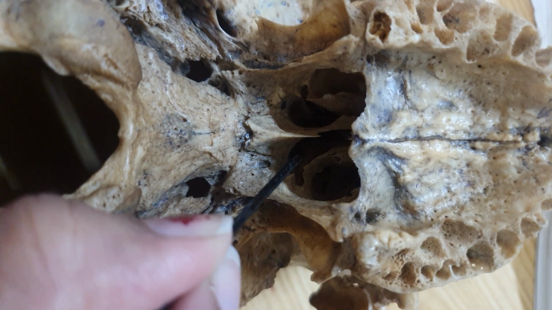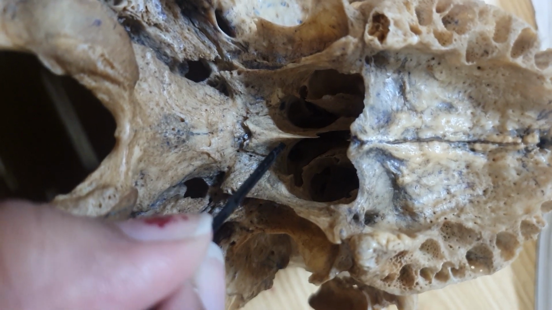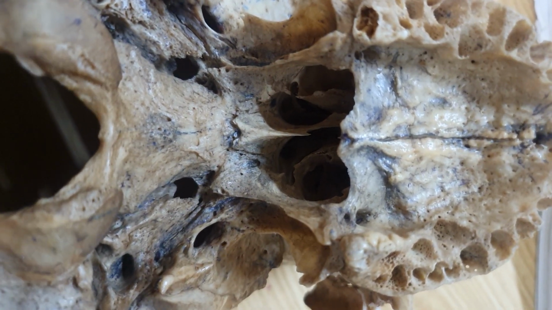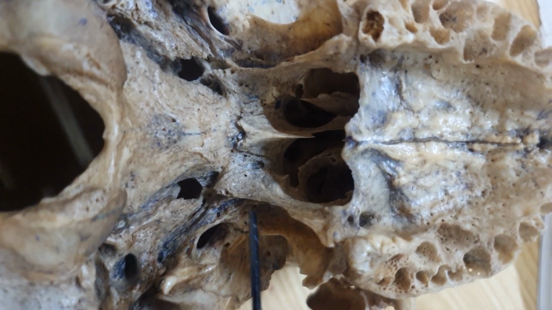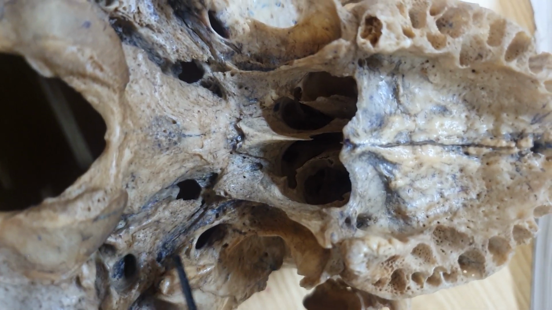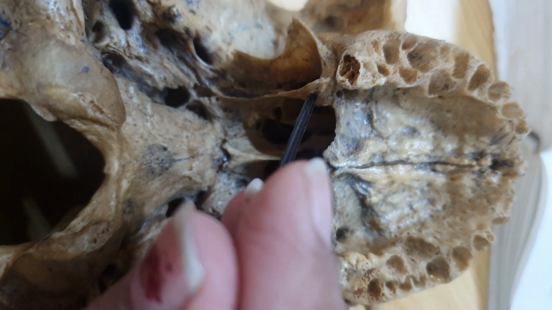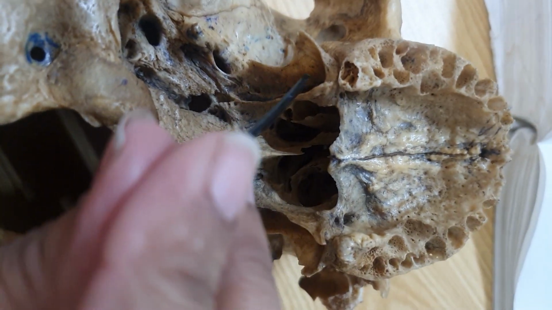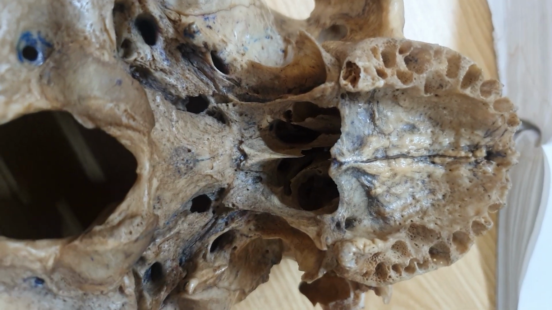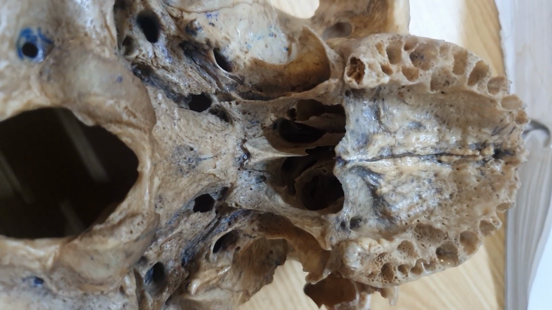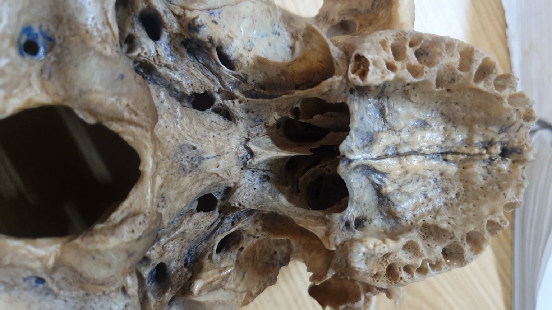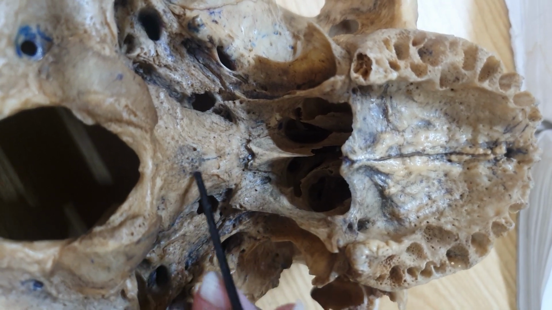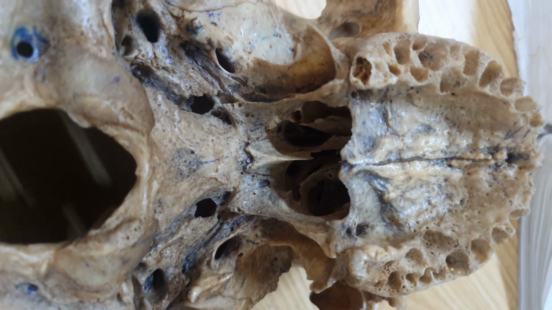Now we are talking about two important structures. First of all, I am telling you about the sphenoid bone. This whole area is the sphenoid bone. And as you know, it has a body, the mid part, the lesser wing and the greater wing.